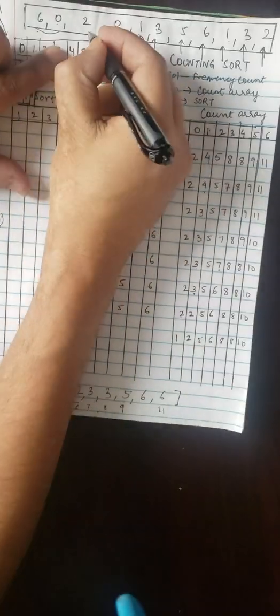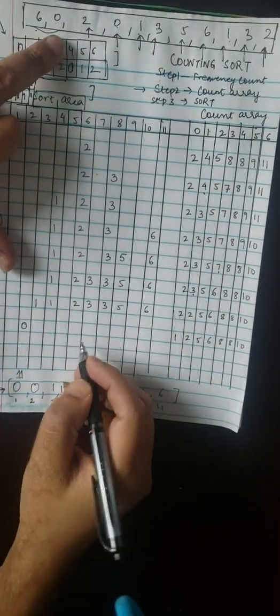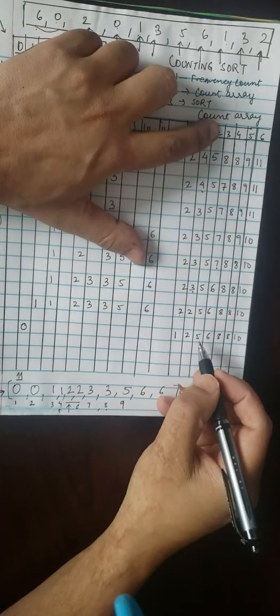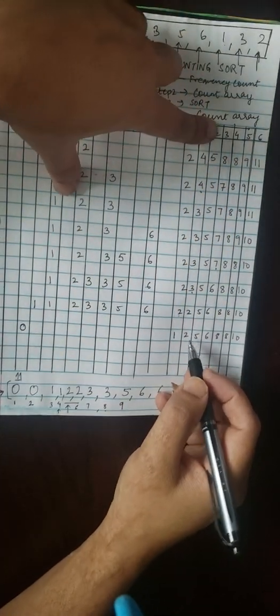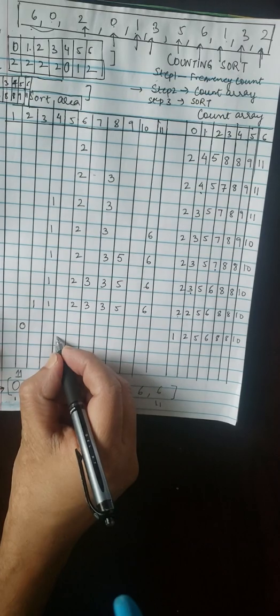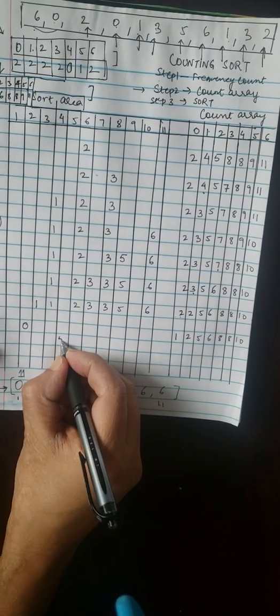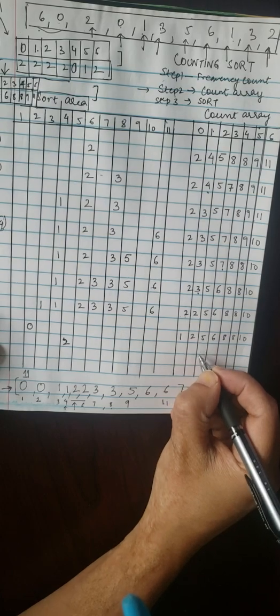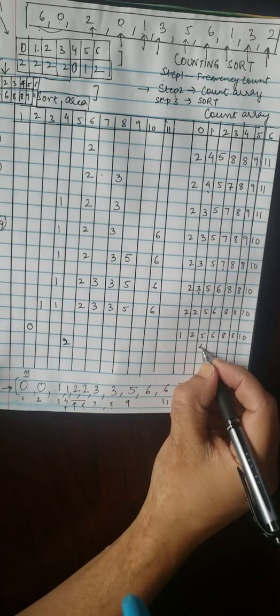All right, so next move down to number 2. Number 2, we know the last position of 2 was 5. So we know that 2 is here, so we can just copy it over here as 2. And then we reduce this 5 to a 4.